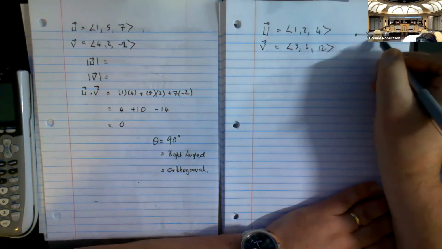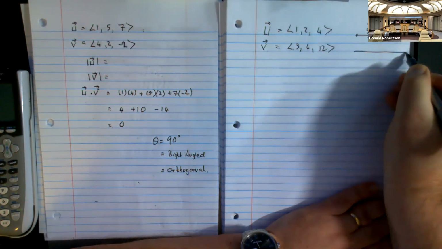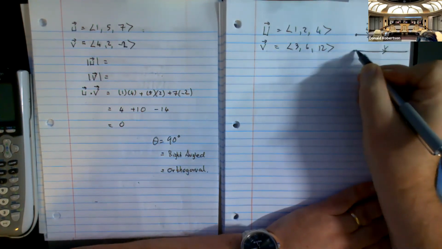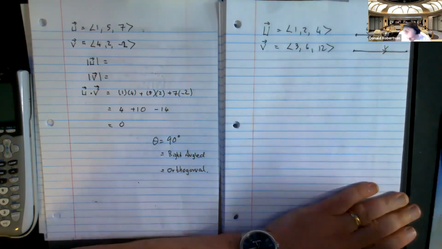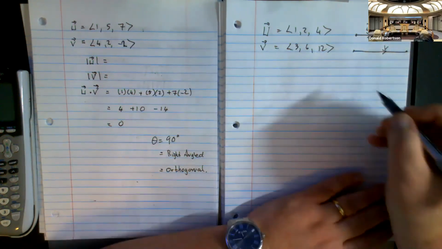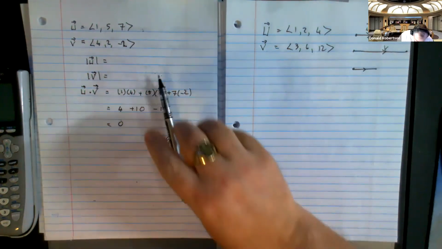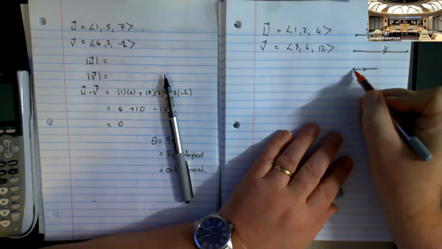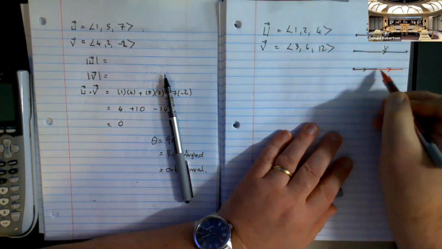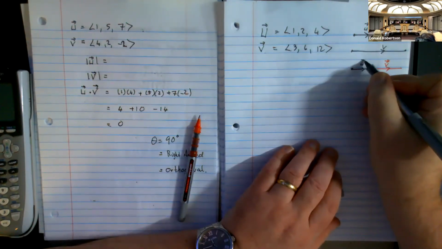If you can imagine this being the vector u, then won't the vector v just be like 3 times bigger? What's going to be the angle between these two vectors? Well, if you do the vector u like this, and then on top of it, you put the vector v, like this, would you agree that the angle should be 0?